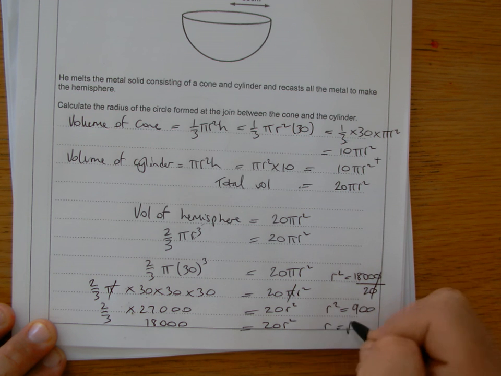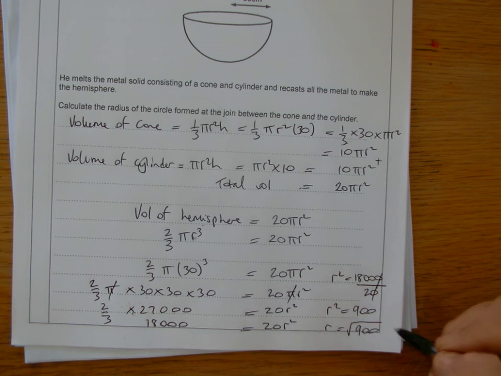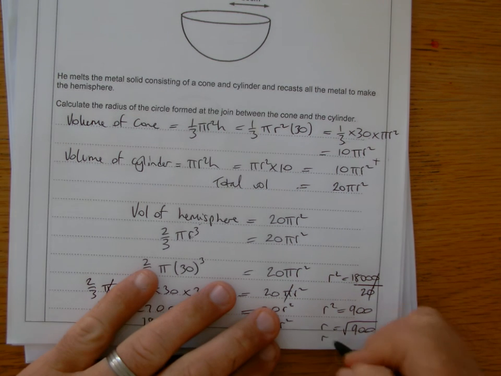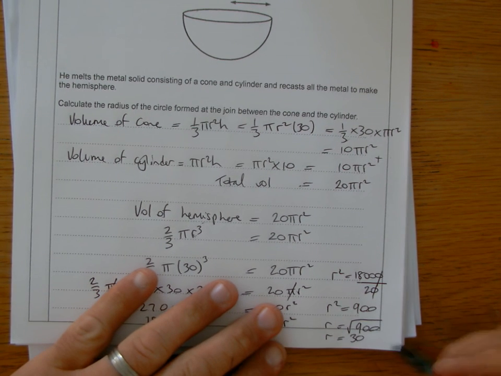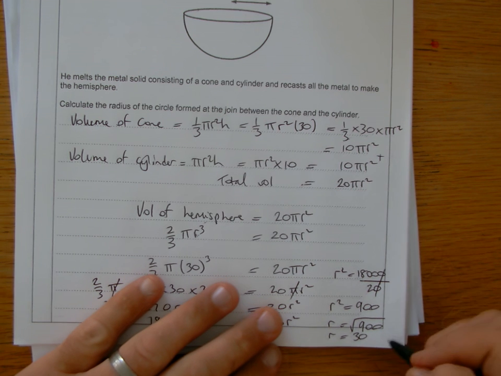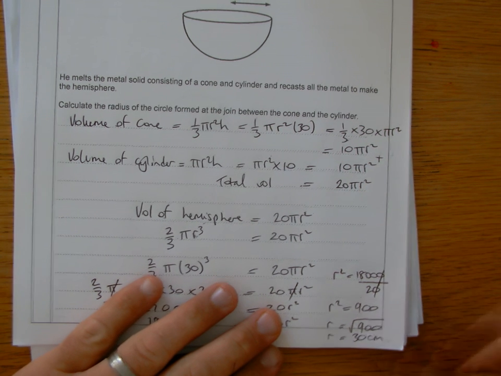And r, well, we can square root 900. Actually, 900 is a square number. If you think about it, 30 would work, wouldn't it? Because 30 times 30 is 900. So 30 centimetres is our radius.